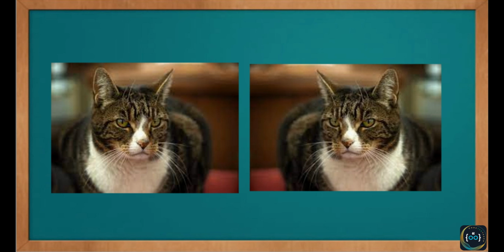Welcome. In this lesson, we are going to start with horizontal flipping, how to flip images horizontally. For example, you can see the picture of this cat. If you flip it, the right side goes to the left and the left side goes to the right.